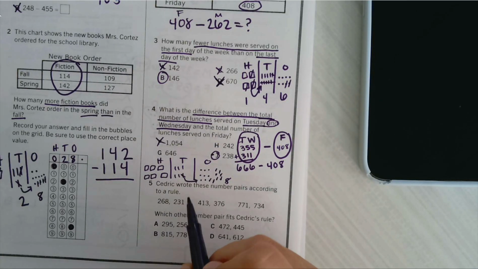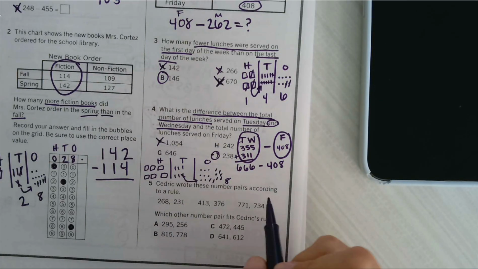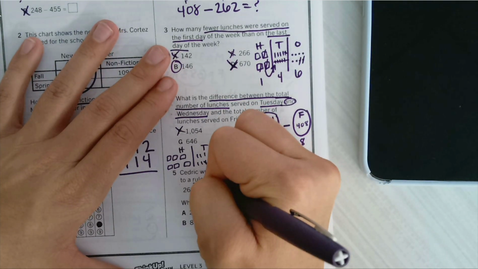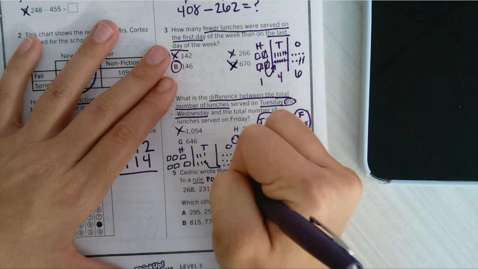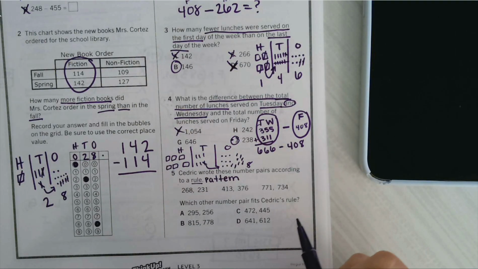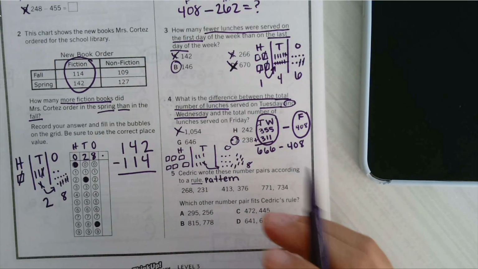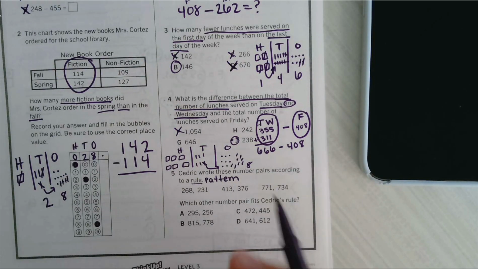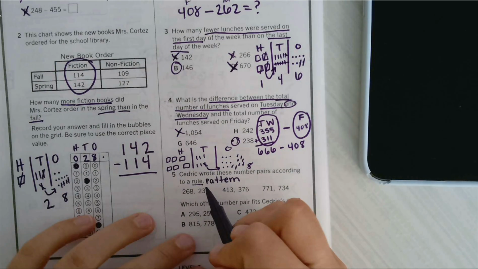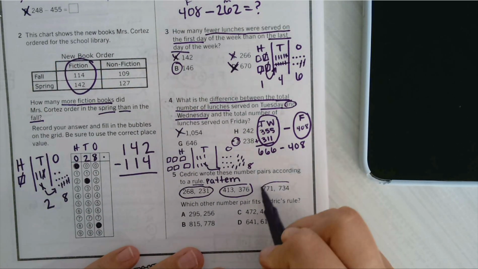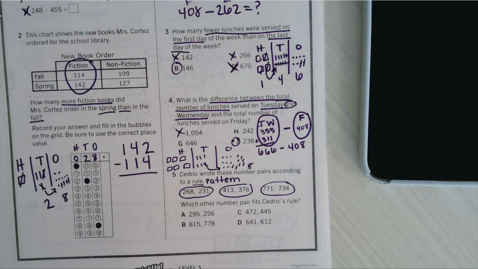I am just going to kind of show you what this means. So when we're thinking about according to a rule, that just means a pattern. And in numbers, in math, everything is patterns. There is nothing that I can think of that does not have a pattern in math. All numbers do. So when I'm thinking about, okay, what can I do with these numbers to find a pattern?